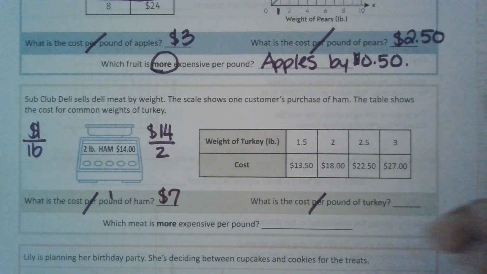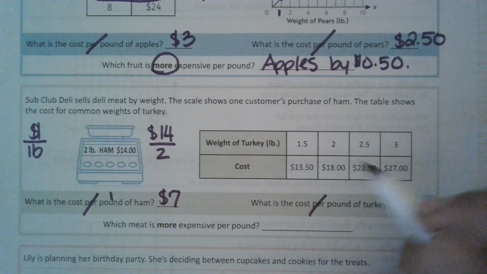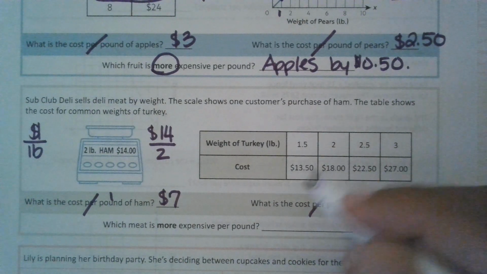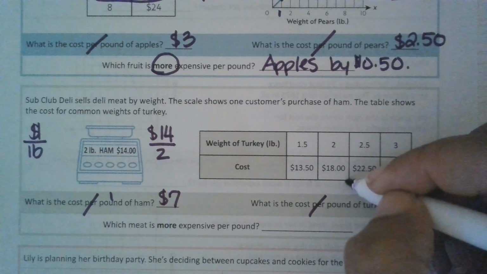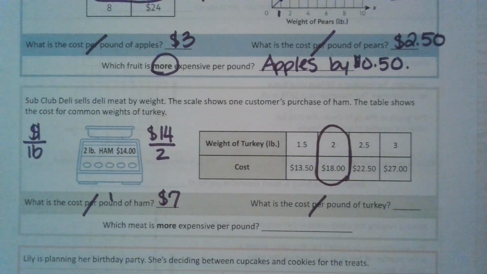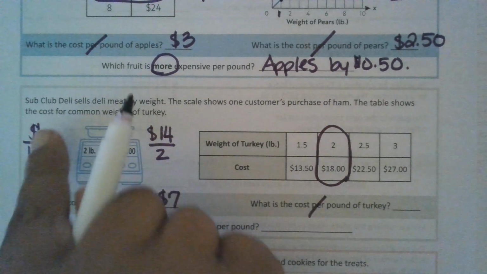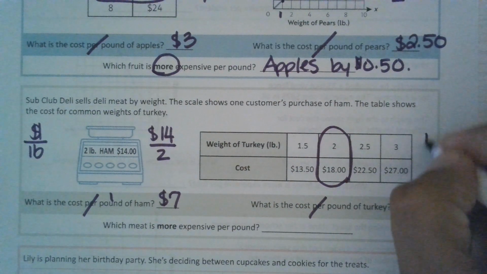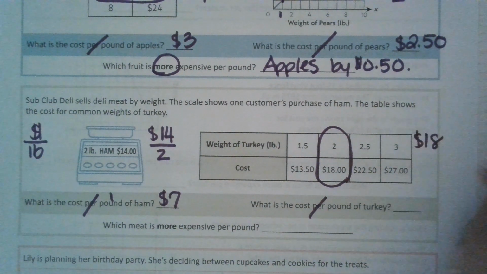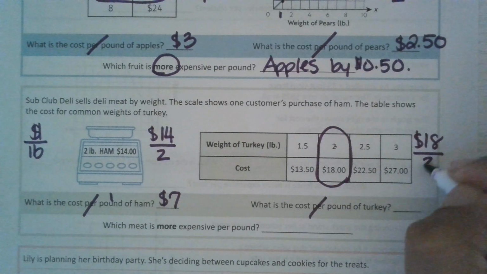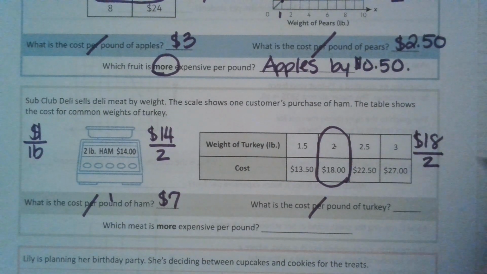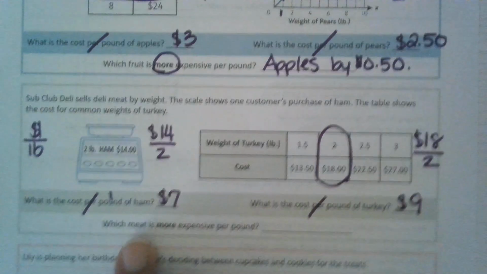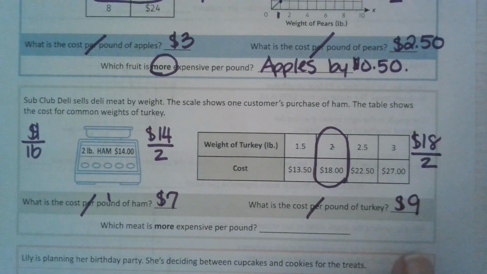All right. Looking at the weight for your turkey, because this is already proportional, it doesn't matter which one we pick. So I'm going to do the 2 and the $18. So again, cost per pound. In this case, it's 2 pounds. 18 divided by 2 is 9. 1 pound of ham is $7. 1 pound of turkey is $9.